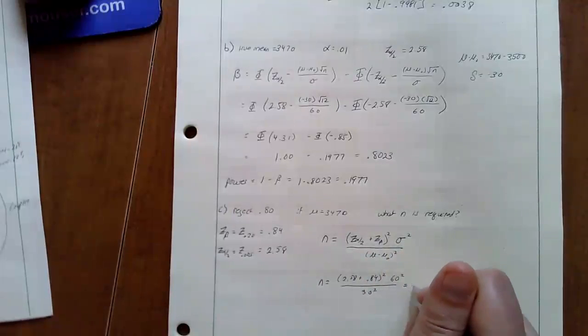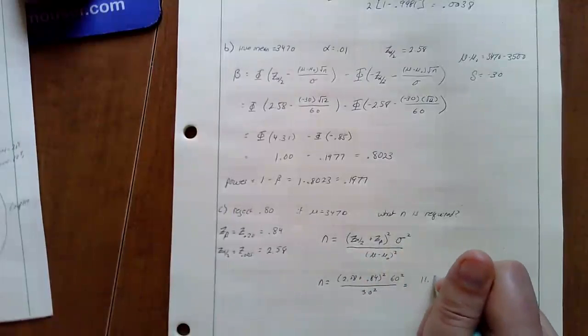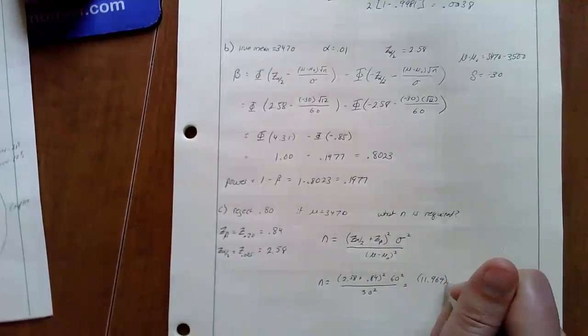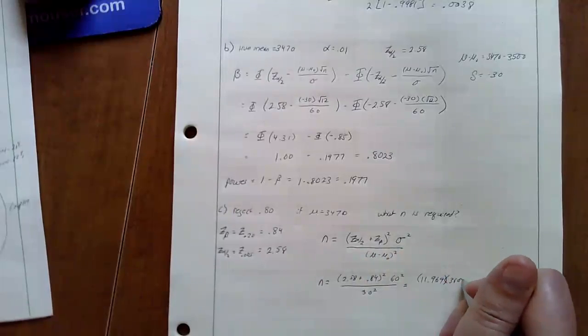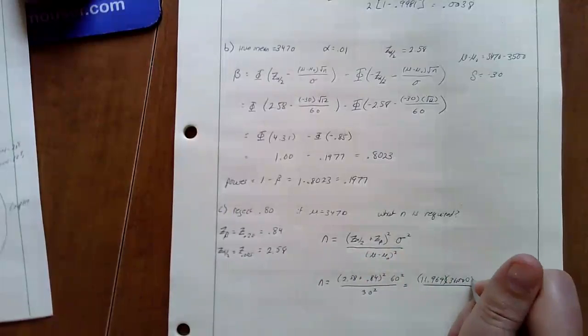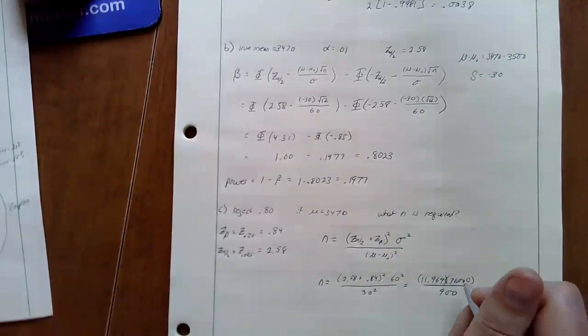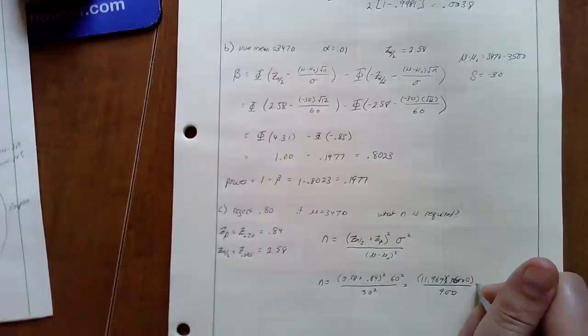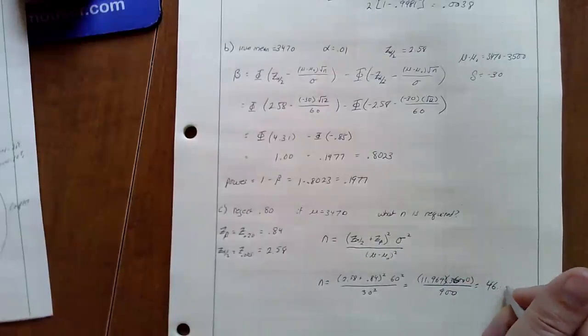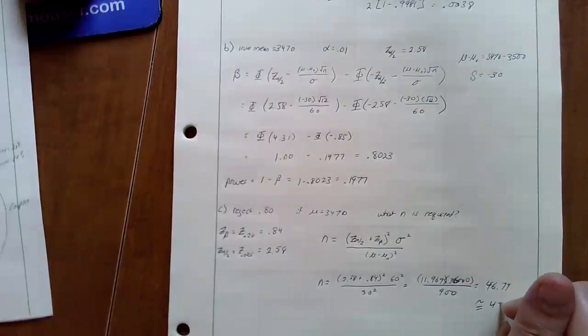And so that is equal to 11.969 times 3,600 divided by 900. And that gets us 46.79, which I need to round up to 47.